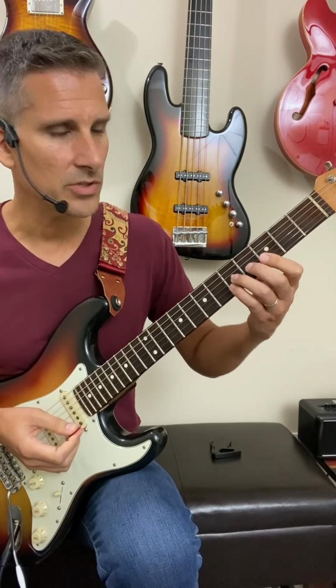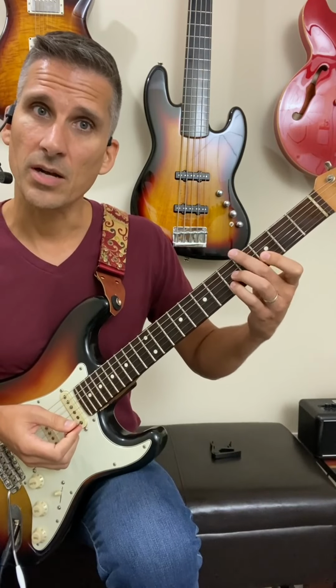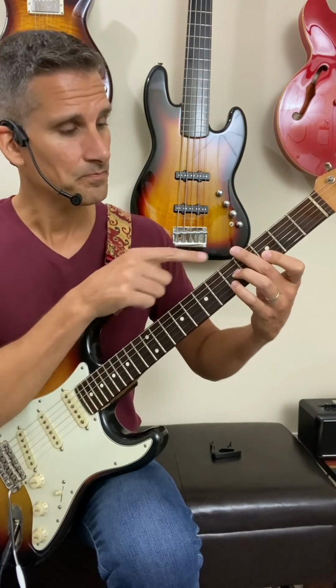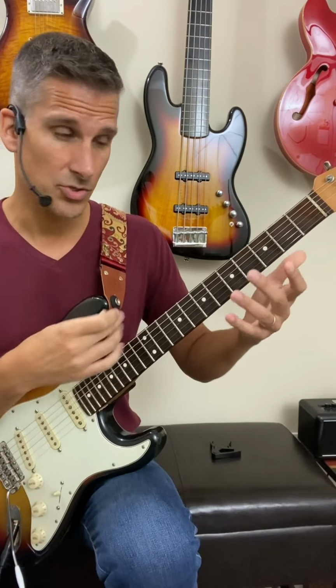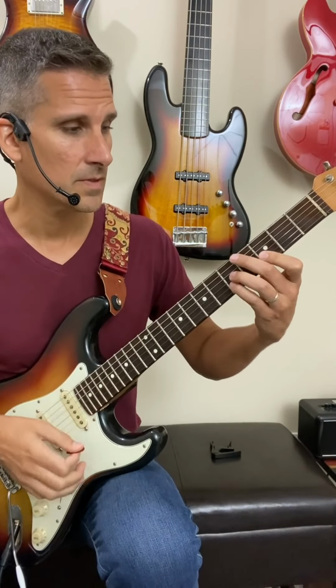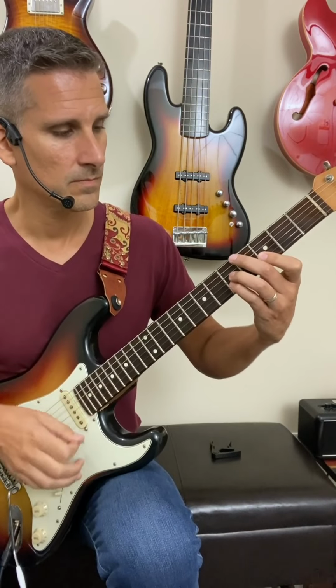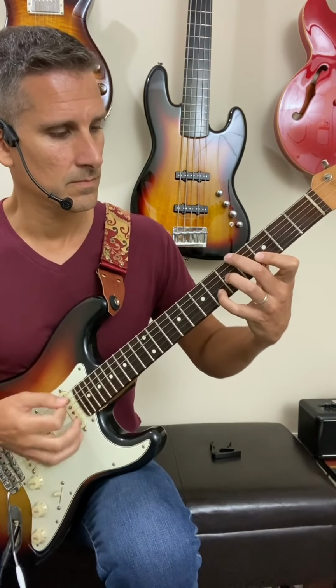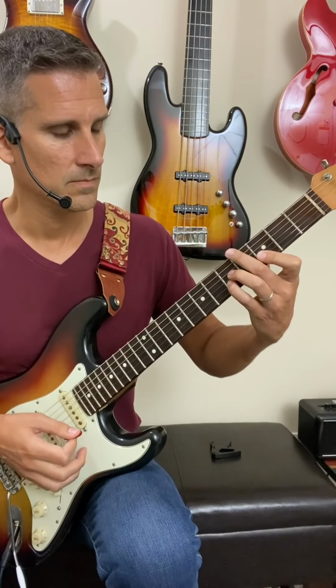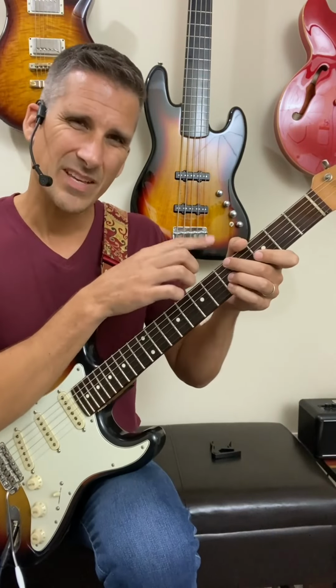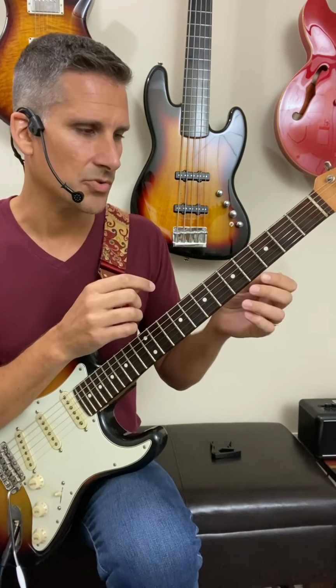And sometimes you'll even notice that I reach my middle finger across and I'm just lightly laying it down on some of these unused strings so I can control unwanted string noise. So that muting can make this part a little tricky to play.